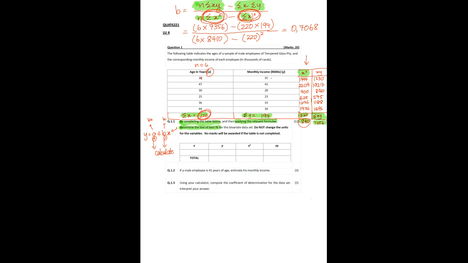So A is then calculated as the sum of y minus b times the sum of x over n. So again here, the sum of y is this column. It's the 194 minus you have b, and then you have the sum of x next to it with no sign in between. So this is a given that it's multiplication.